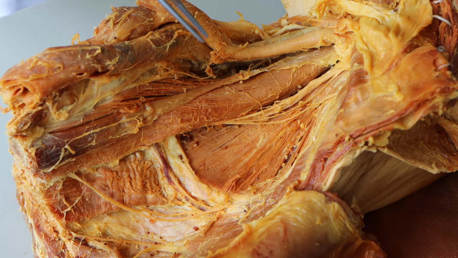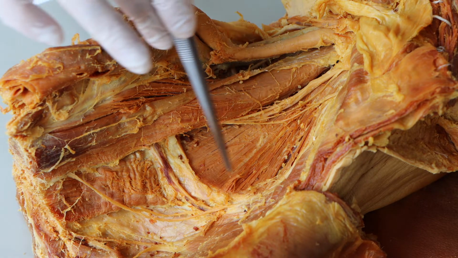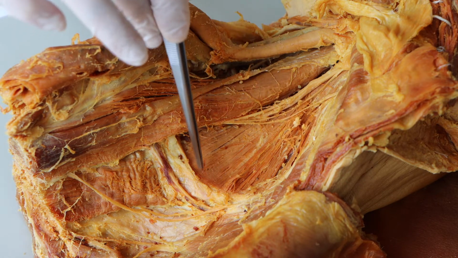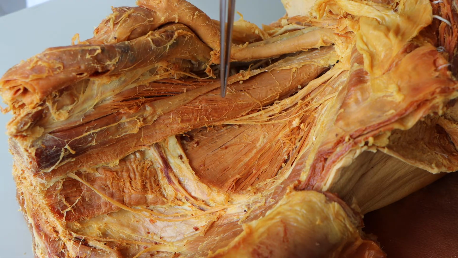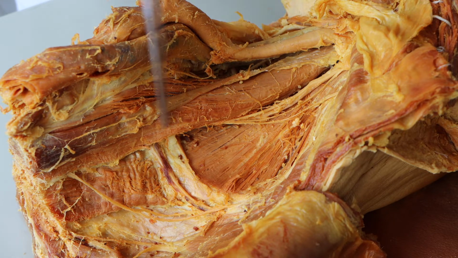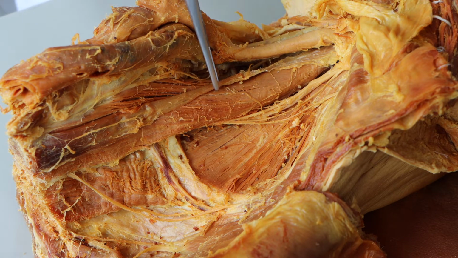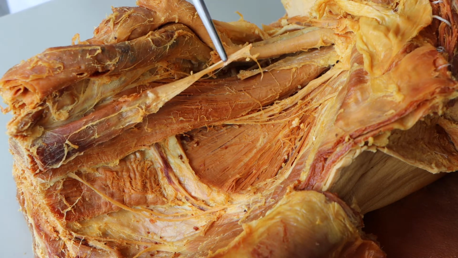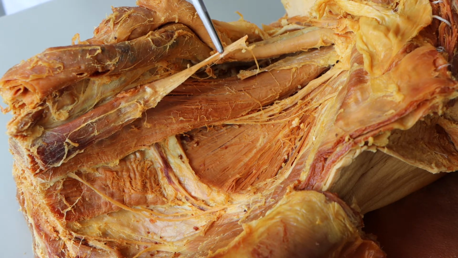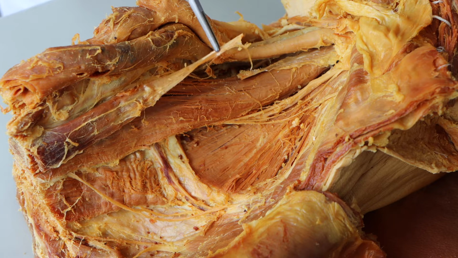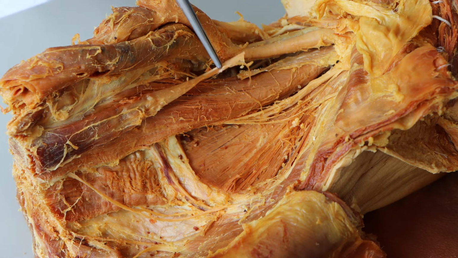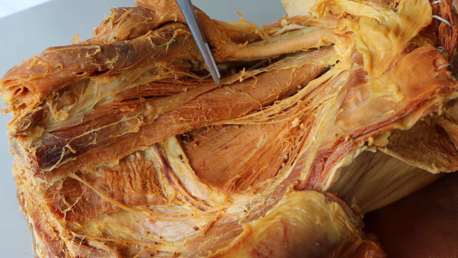Here are the muscles of the ventral group of the hip joint. We have three muscles in this group. The first muscle is iliacus. The second muscle is this muscle which is called psoas major. And the next muscle, which is here, I catch it with the forceps, is psoas minor, which in approximately 40% can be missing.